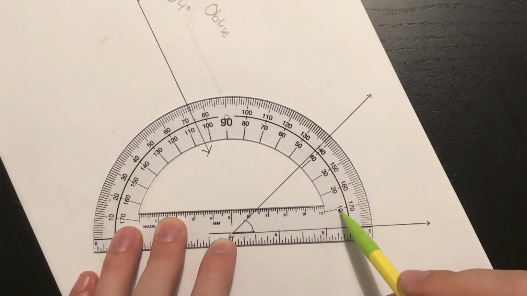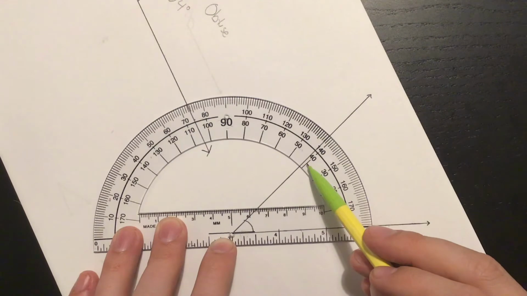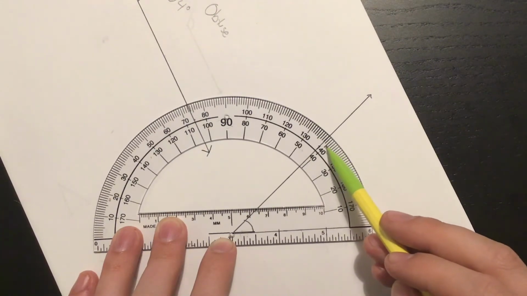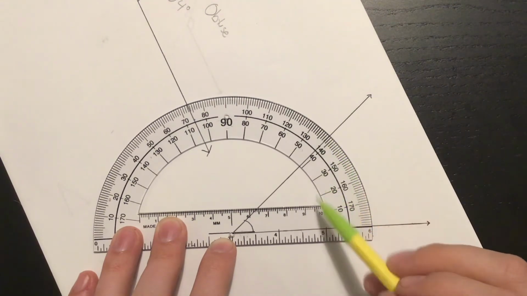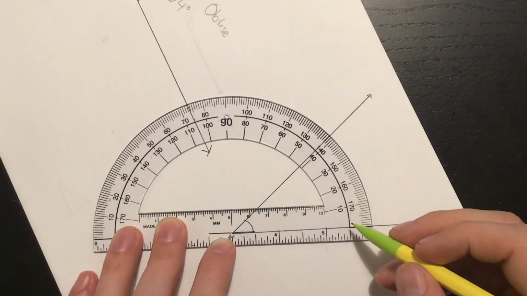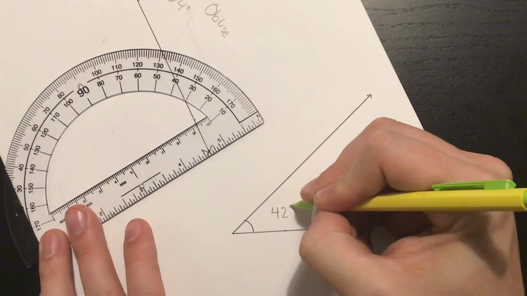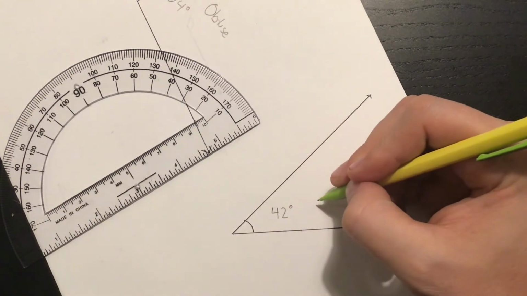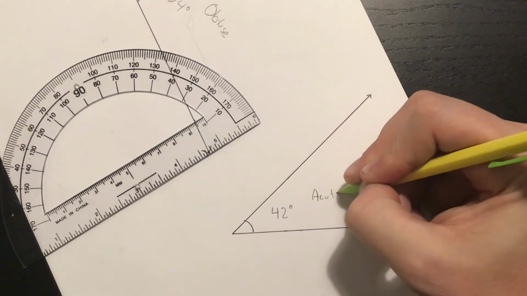So I'm going up to 10, 20, 30, get to 40, and we're going past 40, so I'm going to look at the small tick marks out here. We have 40 degrees right here. Looks like it goes 41 and then goes right through 42 degrees. So we would say that this angle has a measure of 42 degrees. And since 42 is less than 90, going back to our previous lessons, we would call this an acute angle.